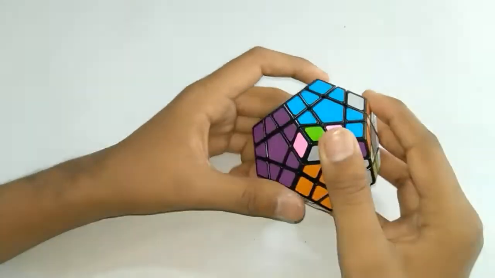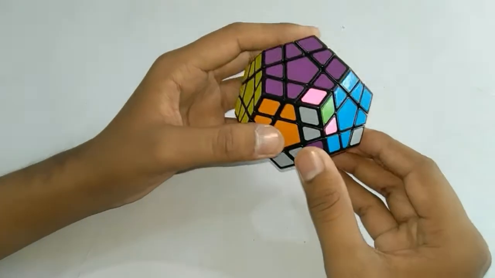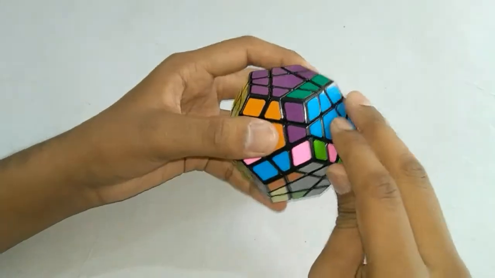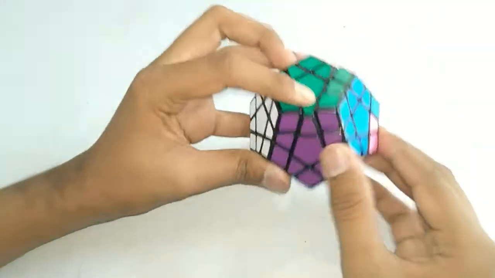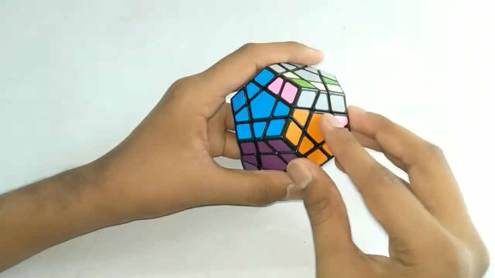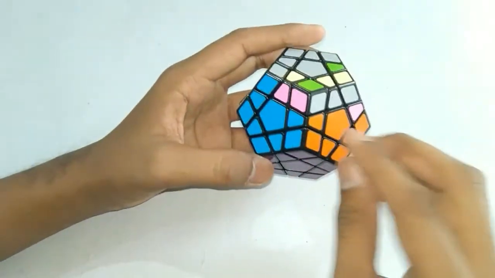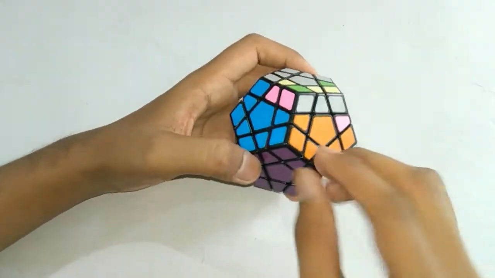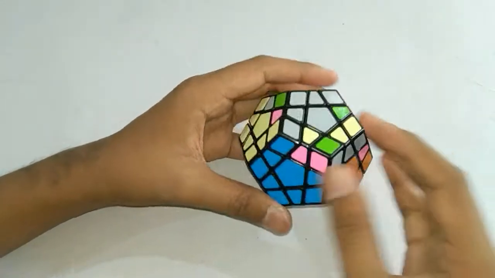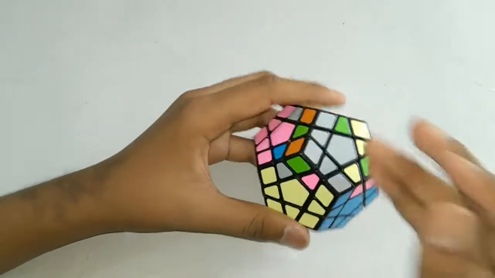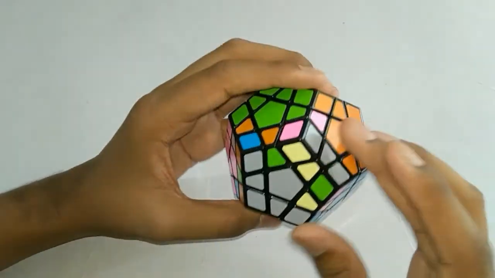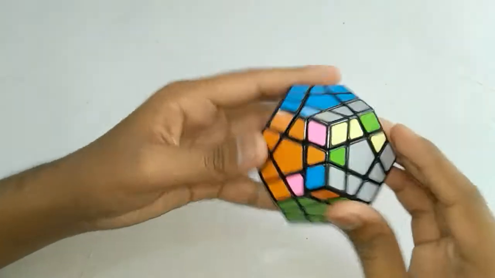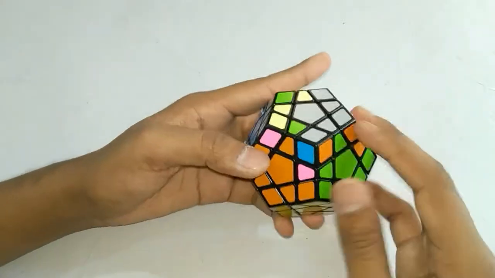And now we again need to invert the piece for our easiness and just unite this. So now if you have understood the logic, we have united the mid top piece with the place it was required, and I would be showing it once more with some other piece. Okay, here is another example, that is the orange green.